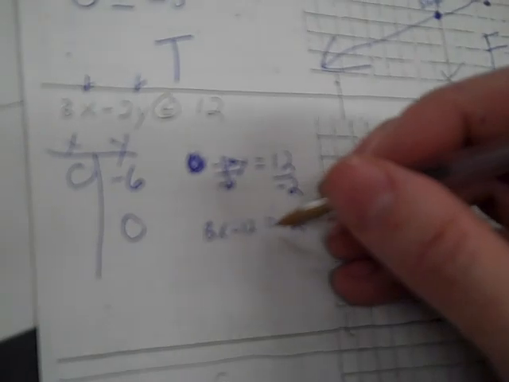Okay. And now if the y is 0, I'm going to be scribbling out the y. And then I'm going to dot my 3x, okay, and then I'm going to divide by 3. Well, 12 divided by 3 is 4. Okay, so you have 2 points.